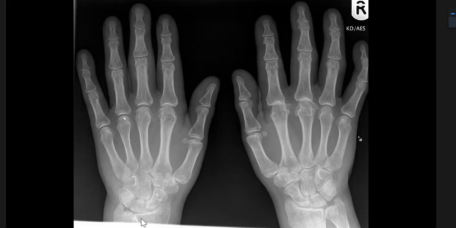So I'm thinking now about systemic disease because it's affecting both hands with subperiosteal bone resorption and periosteal reaction, with no acute bone injury or bone lesion. My main differential will be hyperparathyroidism for this patient. I would like to compare if there is any previous imaging for this patient.